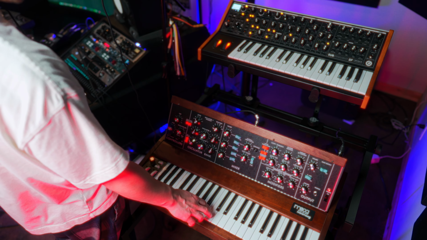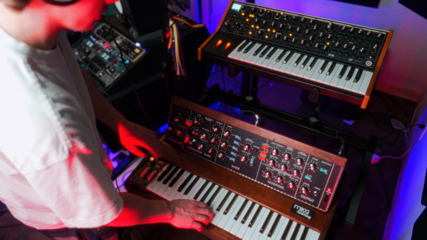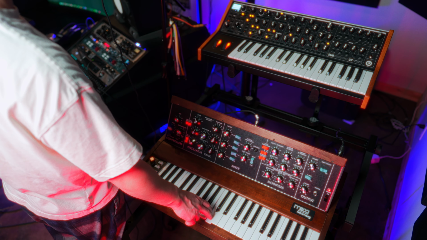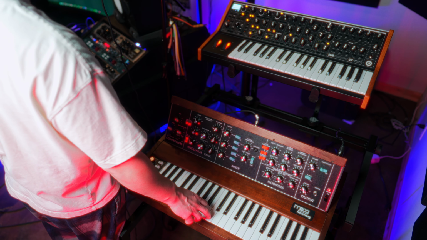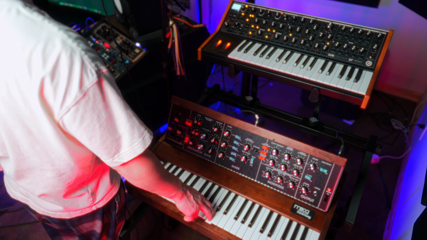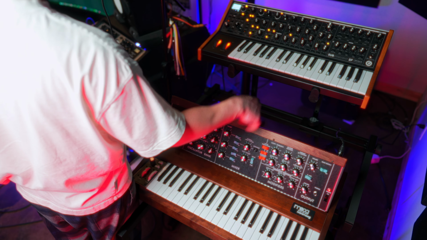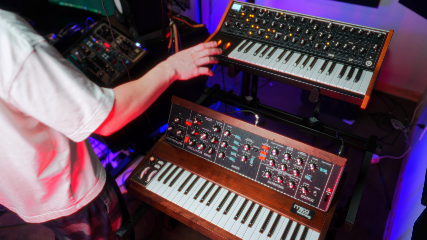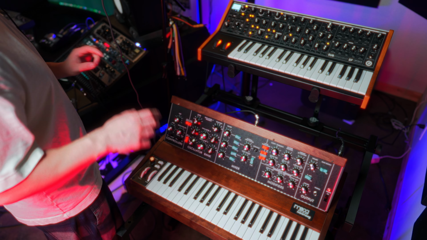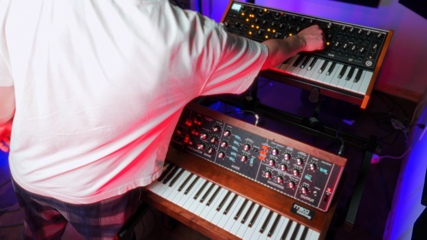Again, pretty brutal. And then we got this one. So we got your pink noise on the Model D. Pink noise on the Subsequent 37. Which I hate. Does not sound chill at all. For the sake of demonstration, we may as well just leave it at half volume on both. Or actually, let's say a quarter.